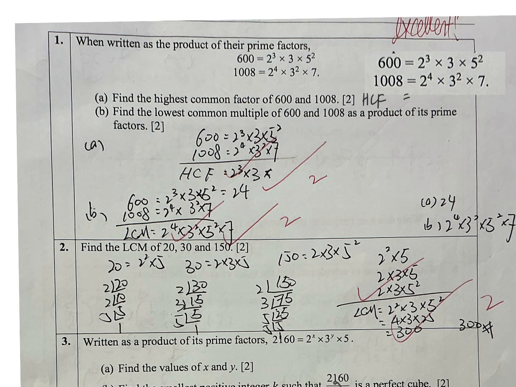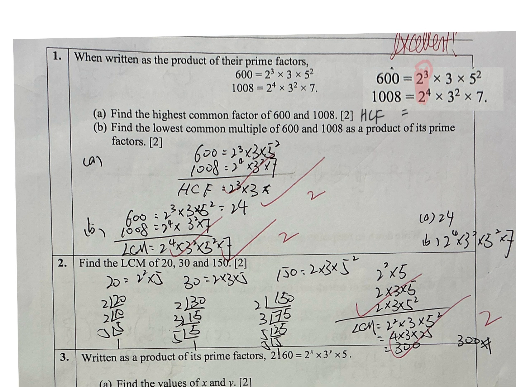Okay, if I'm asking for HCF, look for the common numbers and then we pick the lower power. Why lower power? Because 600 has 3 2's as factors, right? But 1008 has 4 2's. But out of the 3 and the 4's, only 3 of them are common. So I can only pick 3 of them out.